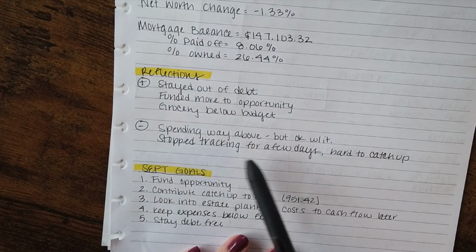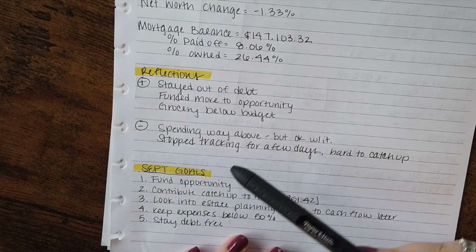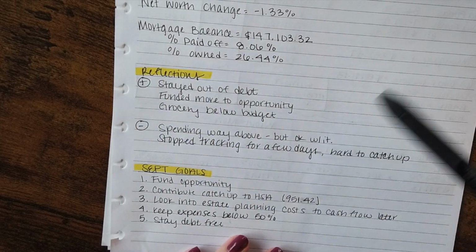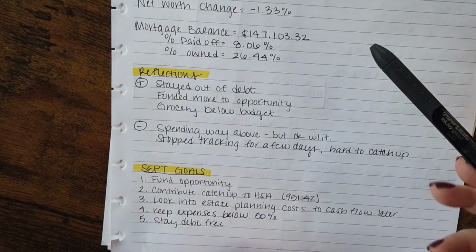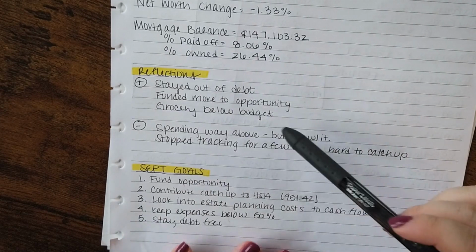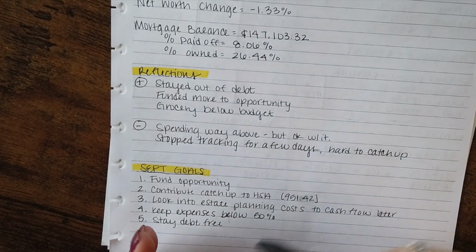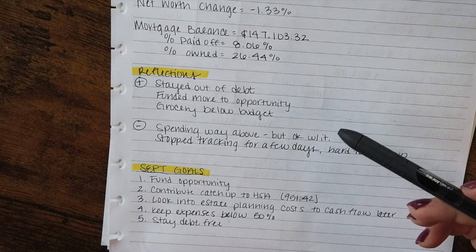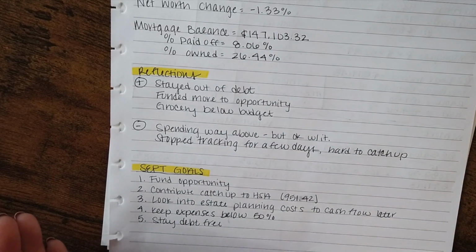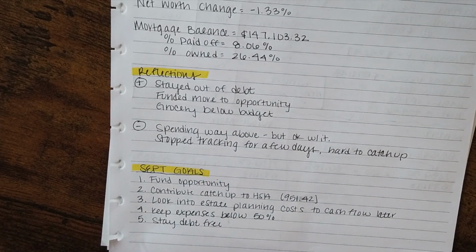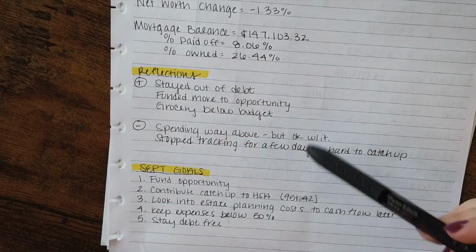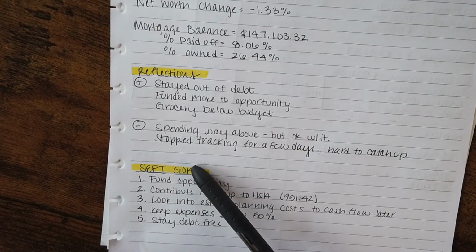In relation, spending way above, but I'm okay with it. Like I said, I understand where those purchases came from. And if I take out the difference between groceries and what I budgeted, and I take out how much my boyfriend kind of racked up for me, even though he paid it off, paid it back to me, I'm okay with where I'm at.